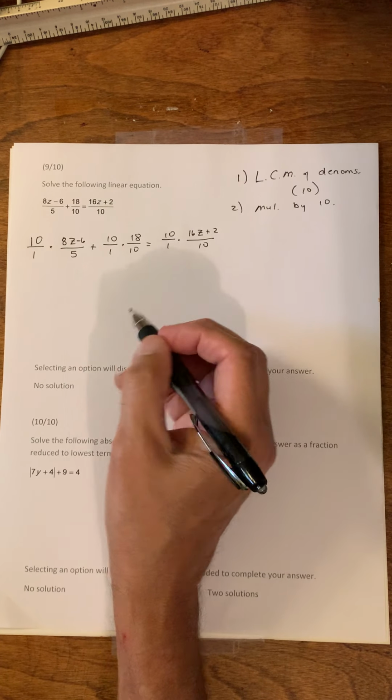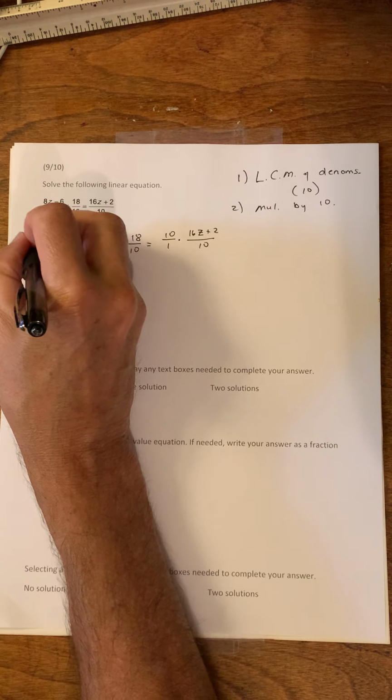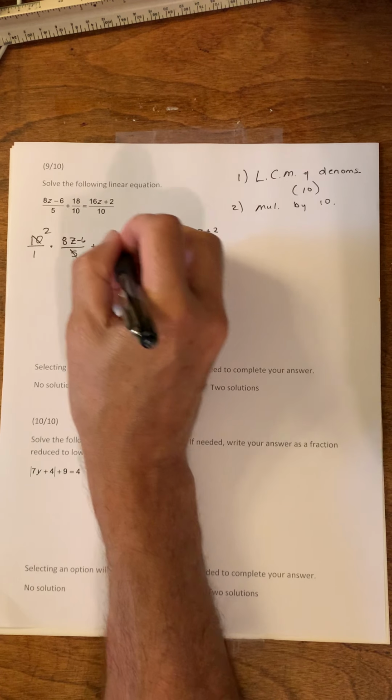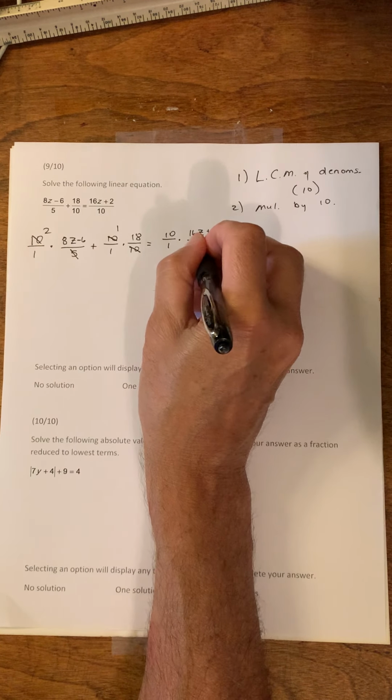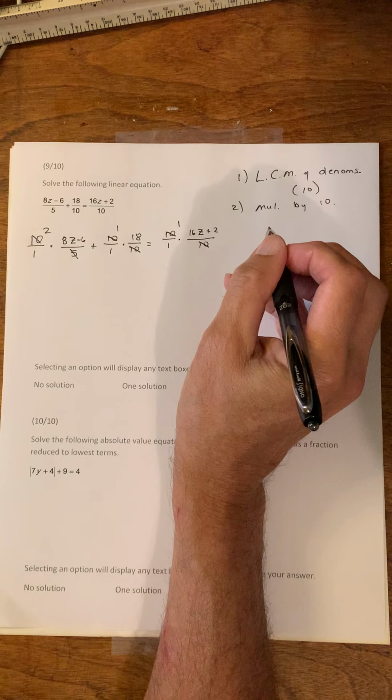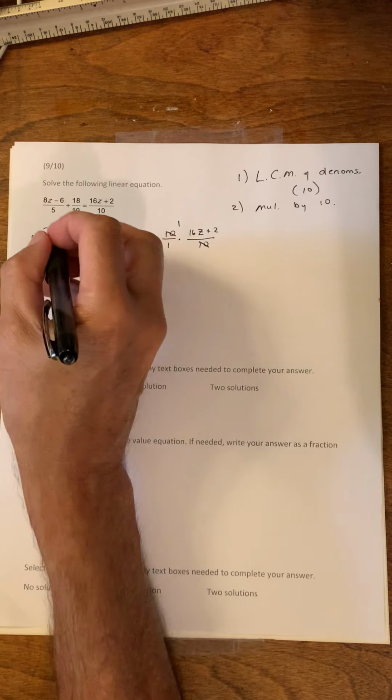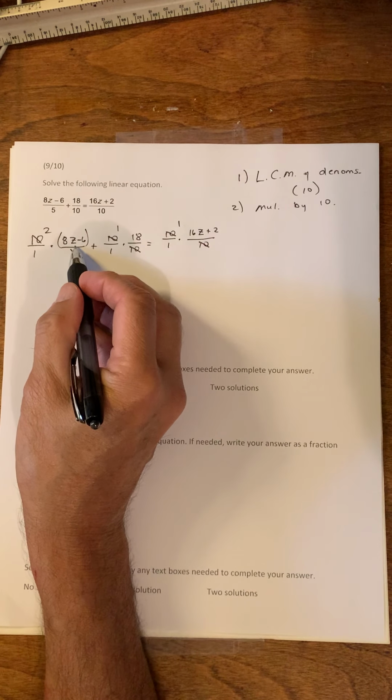Every denominator will cancel. 5 will go into 10 twice. 10 will go into 10 once. 10 will go into 10 once. So I have 2 multiplied by this.